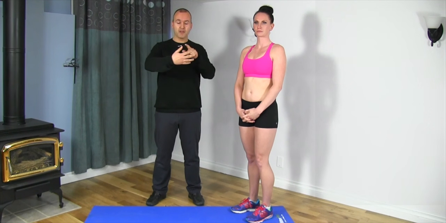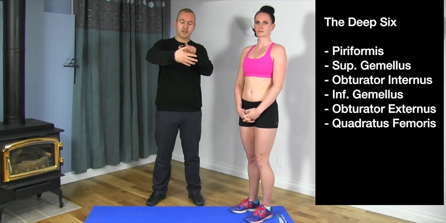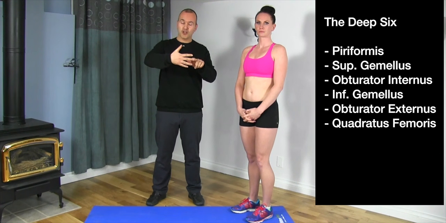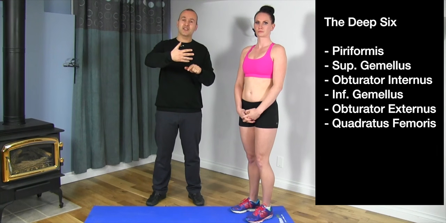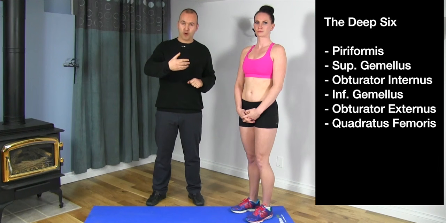So to name them, the first would be the piriformis, which is represented in my thumb here. Then you've got the superior gemellus. Below that is the obturator internus, followed by the inferior gemellus. We've got the obturator externus, and if I had a 6th finger, that would be the quadratus femoris muscle.